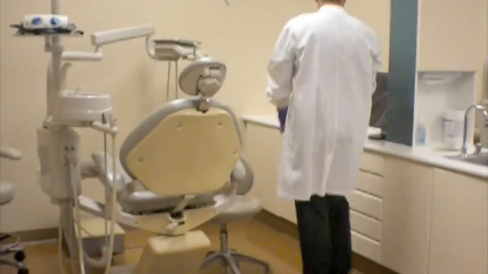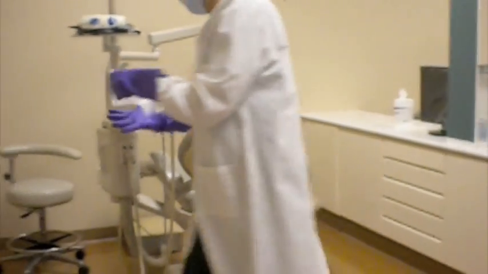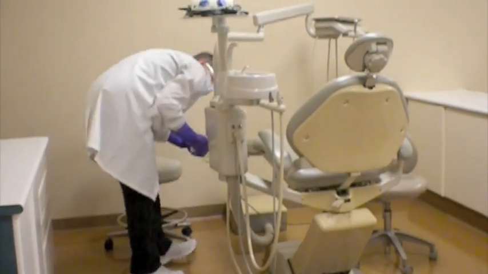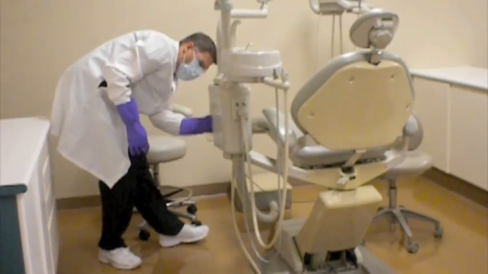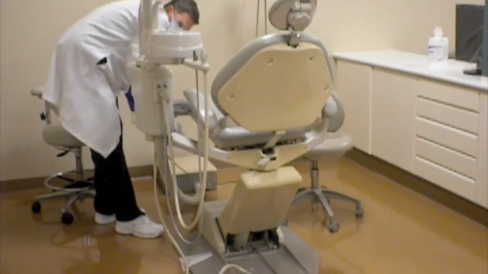So when something drops on the floor, the best thing to do is just get another wipe and keep moving if you don't need what dropped on the floor, and he does not need that right now. So he's going to continue wiping the evacuation box, wiping the arm.